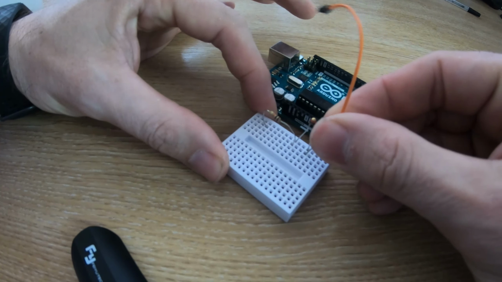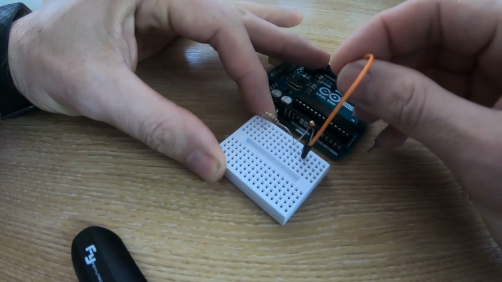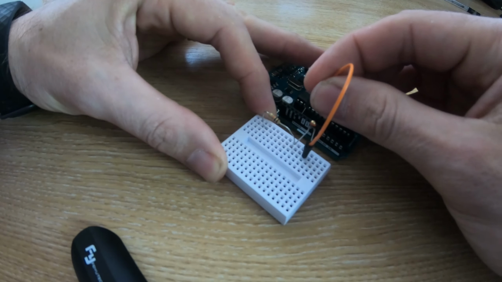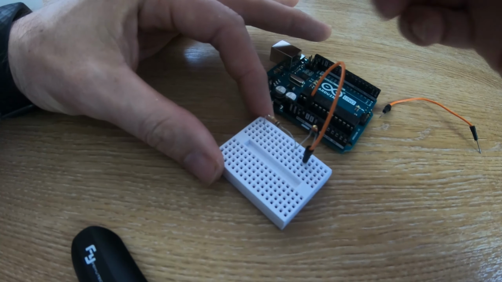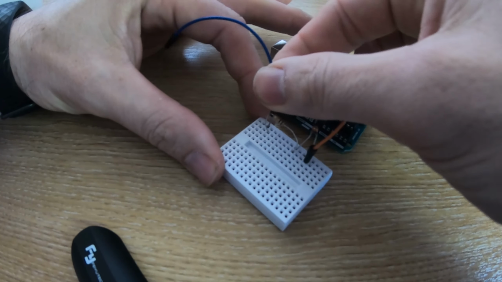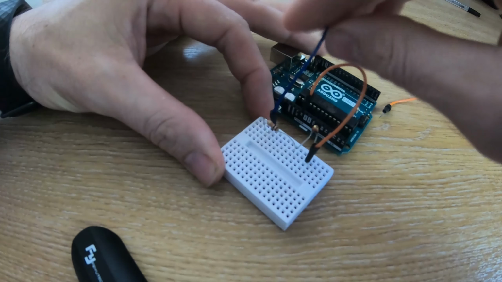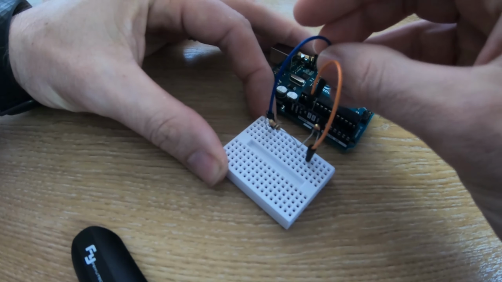Next thing we want to do is connect some power rails to this. So from our thermistor we will go to 5V, and from the other end of our potential divider we will go to the negative, so the GND, like that.